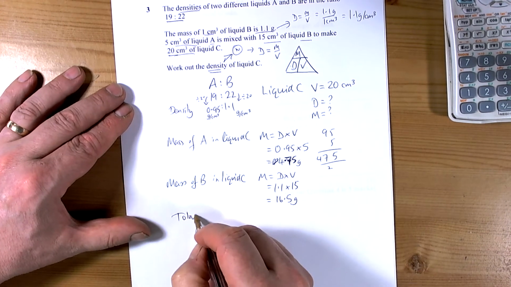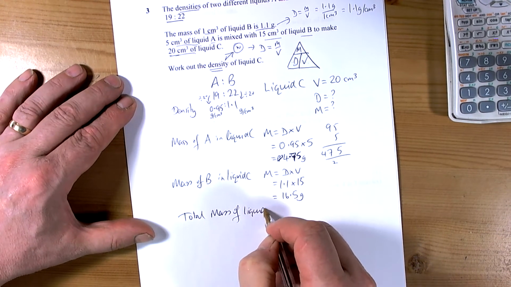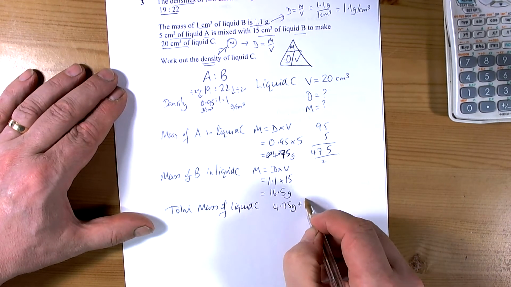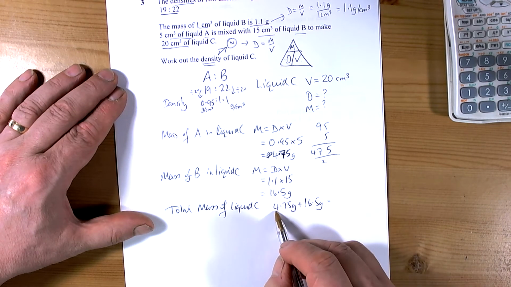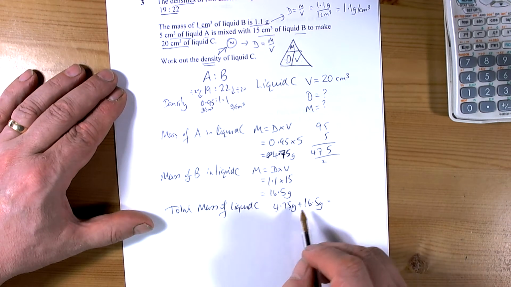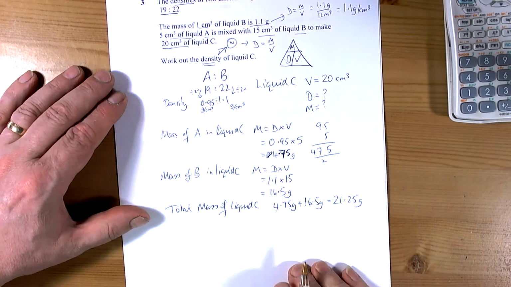Okay, so the total mass of liquid C is going to be 4.75 grams plus the 16.5 grams. So we've got 16 plus 4 is 20, a half from there and half there makes another 1, so that's 21, and we're left with 0.25, so 21.25 grams.